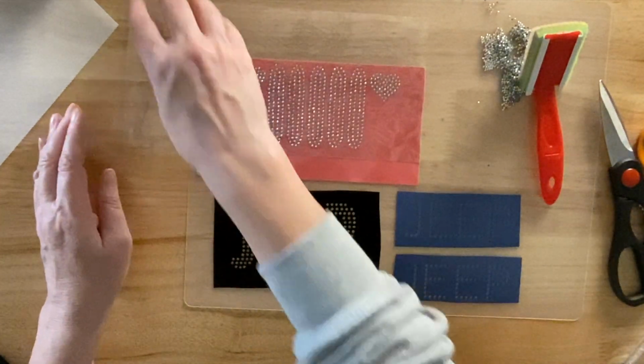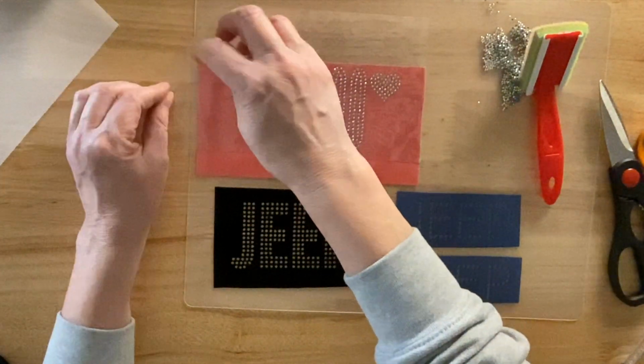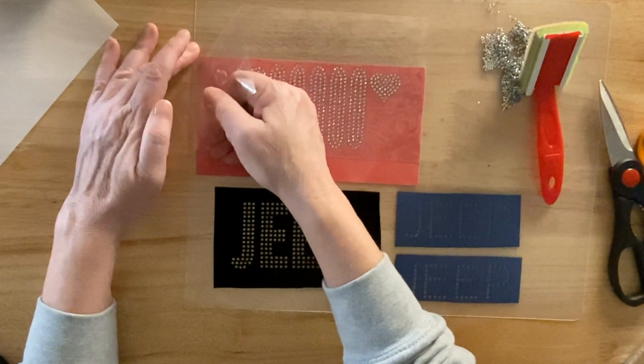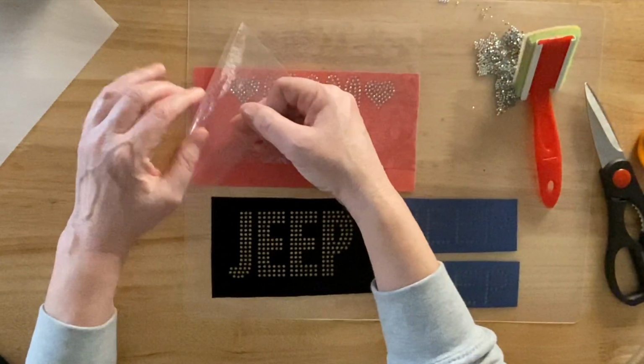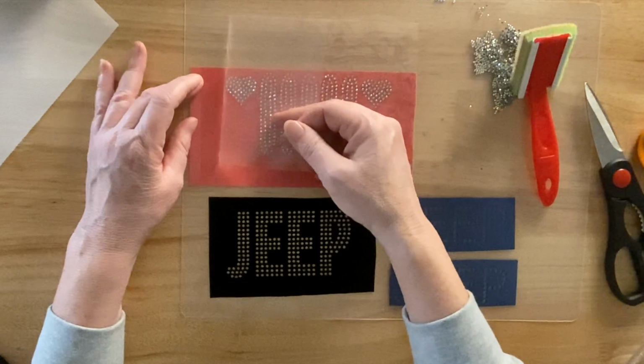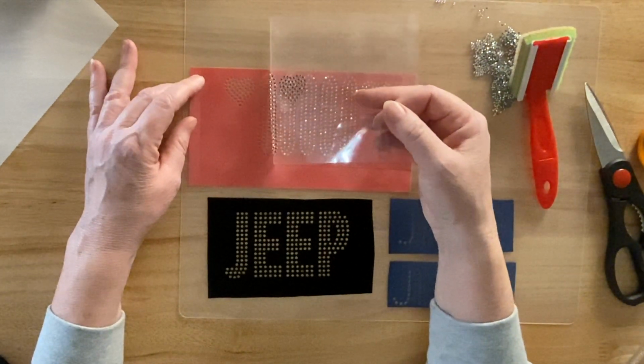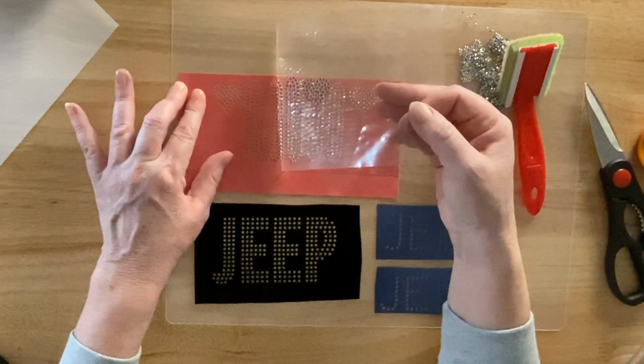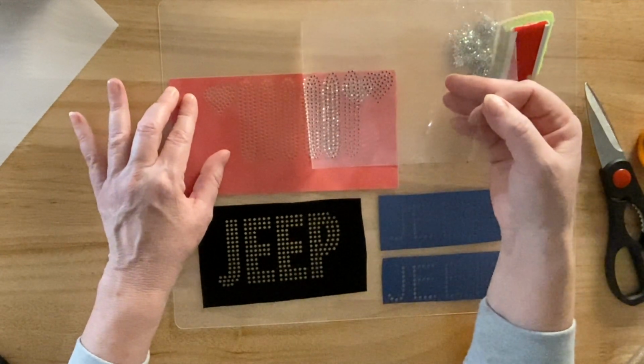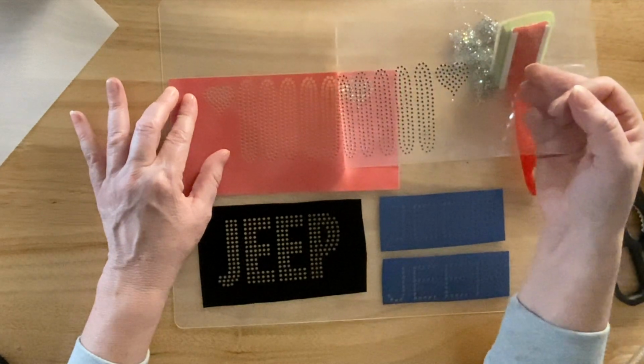All right, we're going to go with that. Let me go ahead and lift those up. Now, the hot fix tape, you pull it back up and the rhinestones should stick to it. If they're not sticking, your tape is probably too old to use. You can use it multiple times, but eventually it's going to get so worn out that it doesn't easily pick them up.